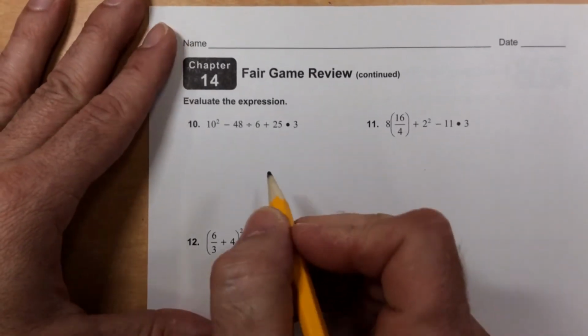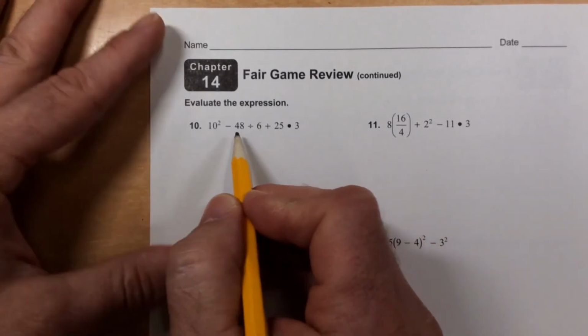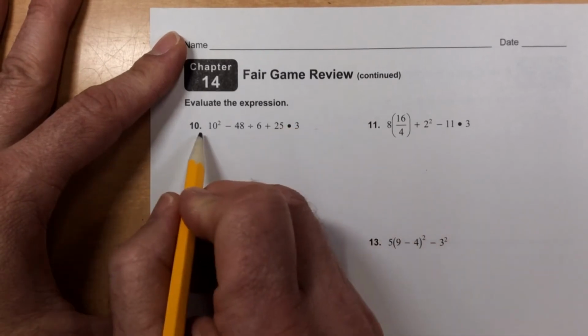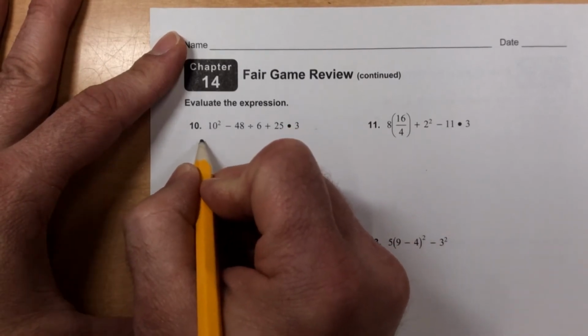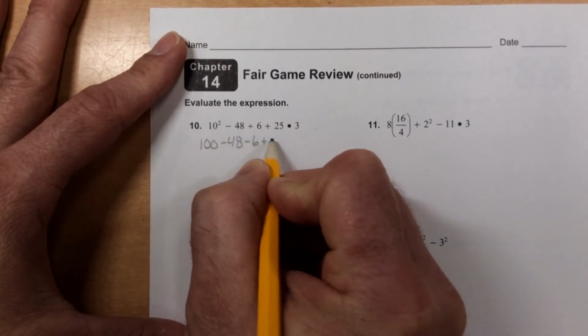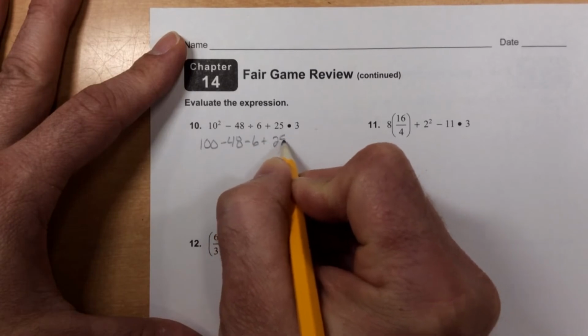Second side is order of operations. So we'll do these order of operations rather quickly, I hope. No parentheses, which would have come first. So now we go to exponents. 10 squared is 100 minus 48 divided by 6 plus 25 times 3.